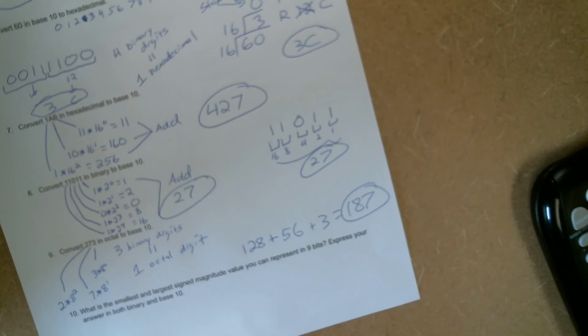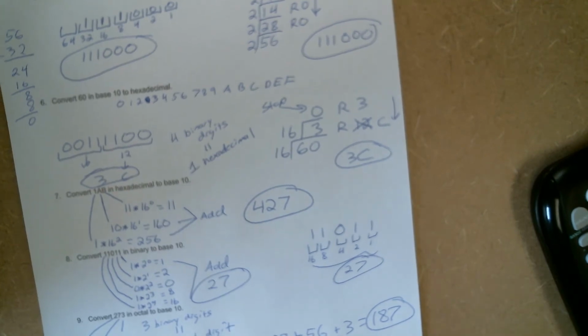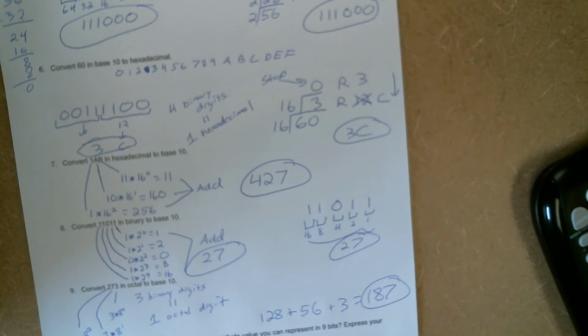All right. So again, conversions are fair game. It could be base 10 to hexadecimal. It could be base 10 to octal. It could be binary to octal. It could be binary to hexadecimal. Any of those combinations. You should just be familiar with how to move between the different number systems.